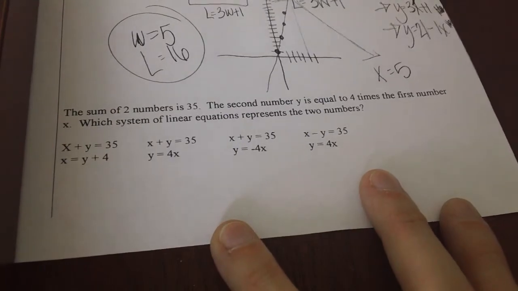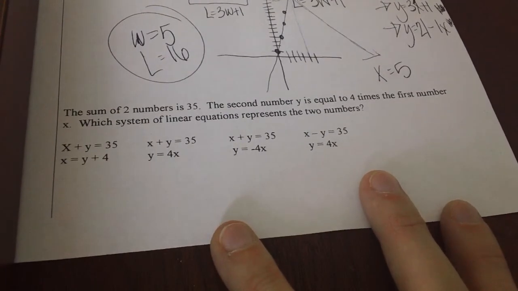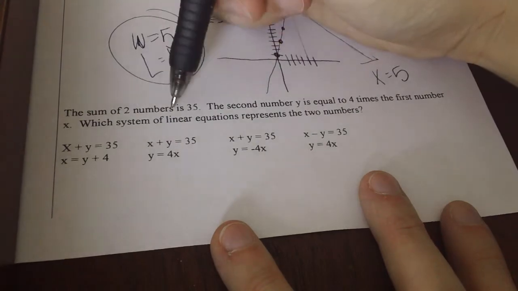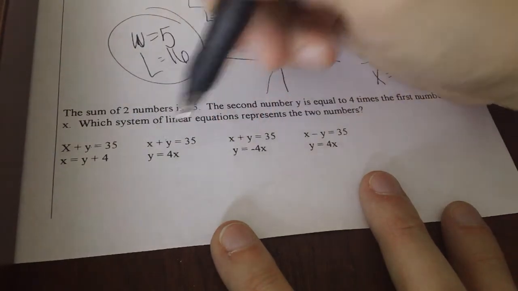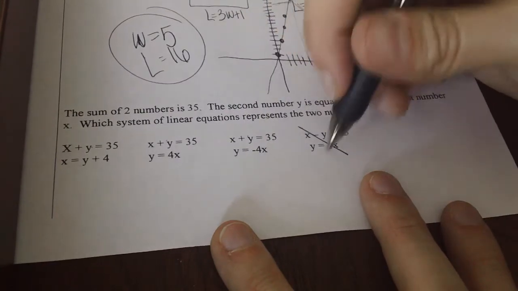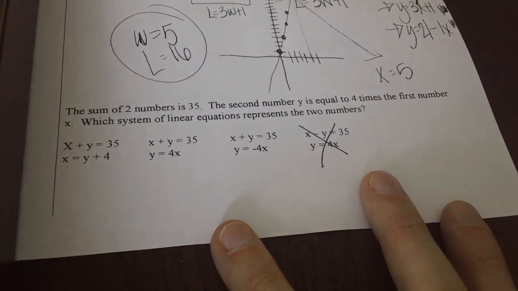Alright, let's take a look at the next one. The sum of two numbers is 35. The second number y is equal to 4 times the first number x. Which system of linear equations represents the two numbers? So the sum of two numbers is 35. So x plus y equals 35, which we have here, here, here, and not here. So I can get rid of that one.